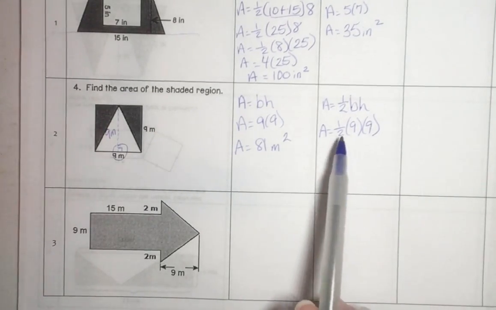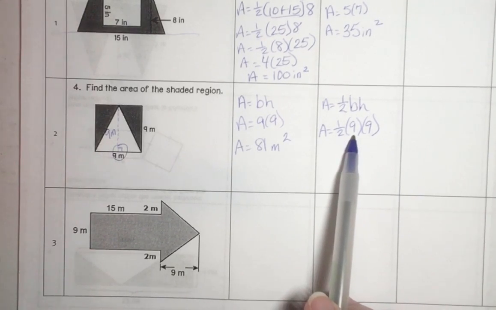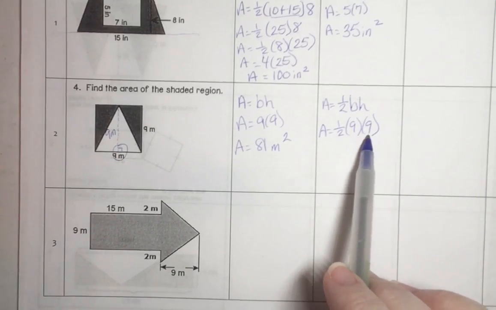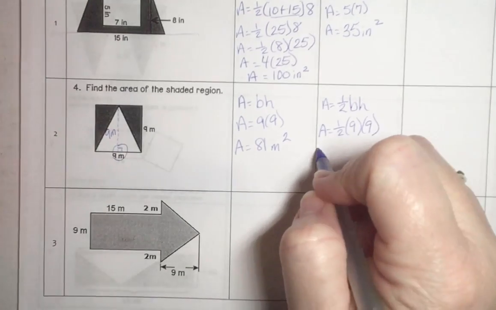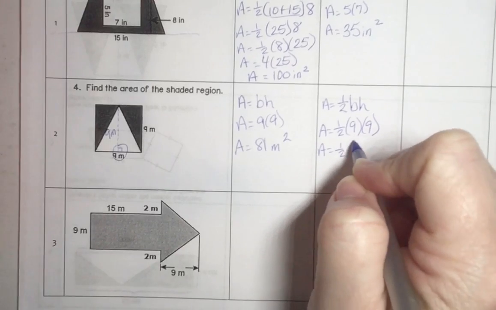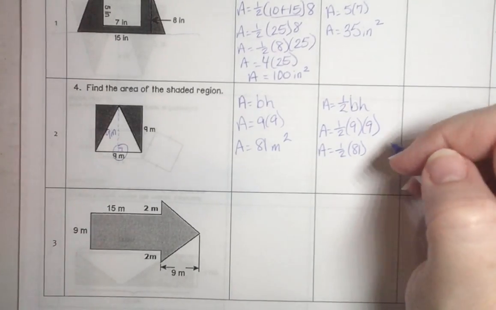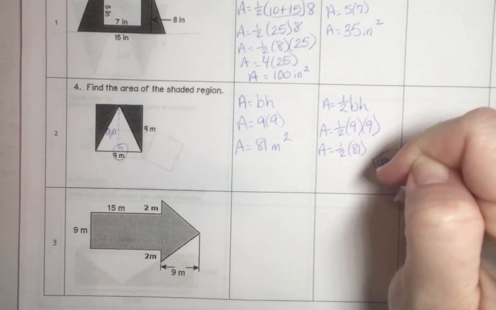Okay, so I look and I say, okay, half of 9. I don't really know what half of 9 is off the top of my head, so I'm just going to say 9 times 9 is 81, and then I'm going to take half of 81. And we take half of 81 by dividing it by 2.